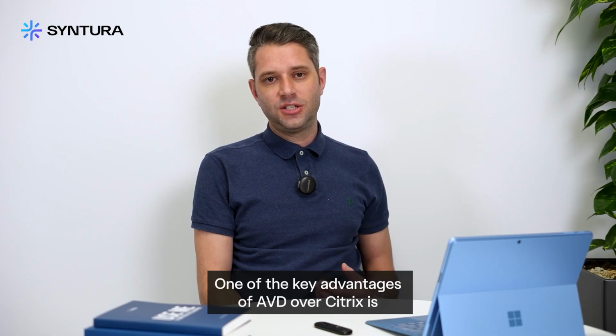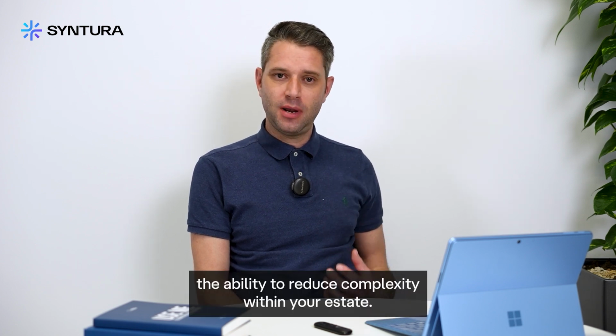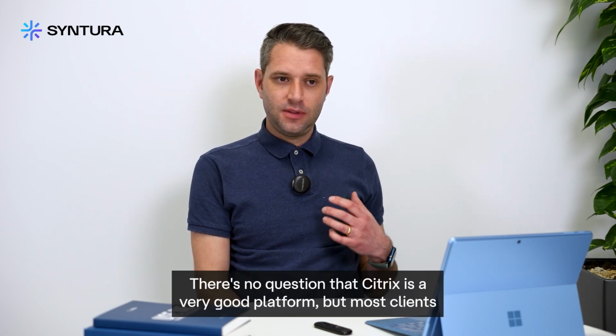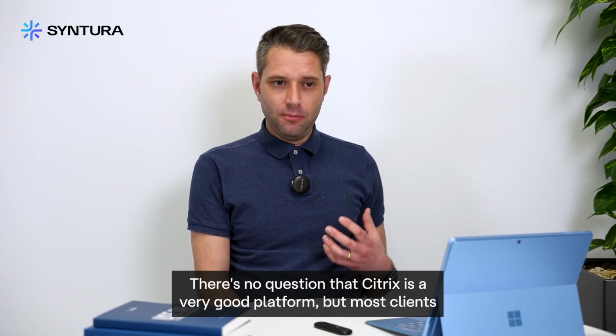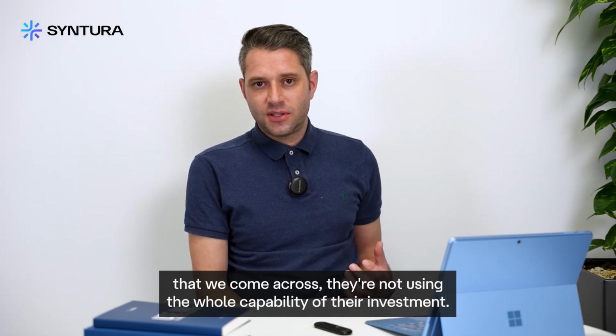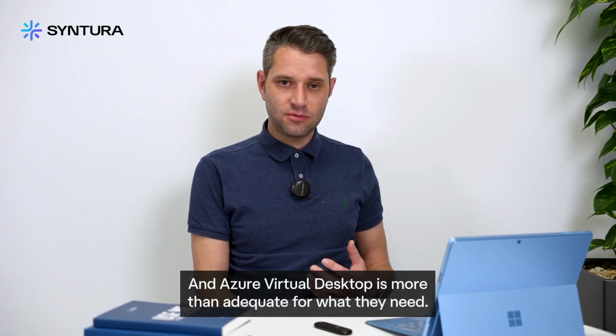One of the key advantages of AVD over Citrix is the ability to reduce complexity within your estate. There's no question that Citrix is a very good platform, but most clients that we come across, they're not using the whole capability of their investment, and Azure Virtual Desktop is more than adequate for what they need.